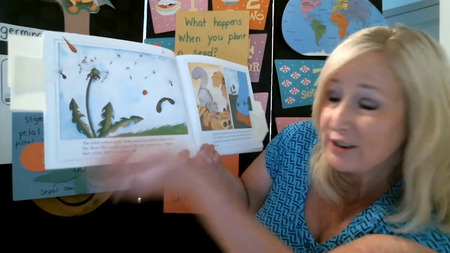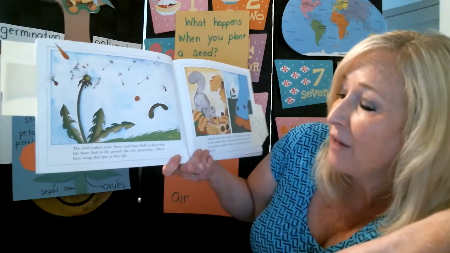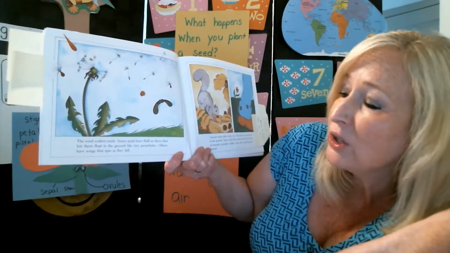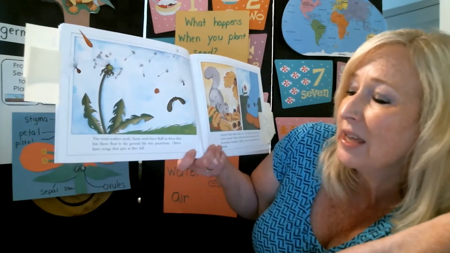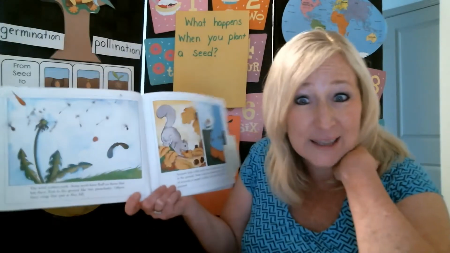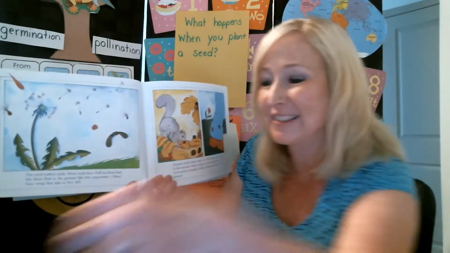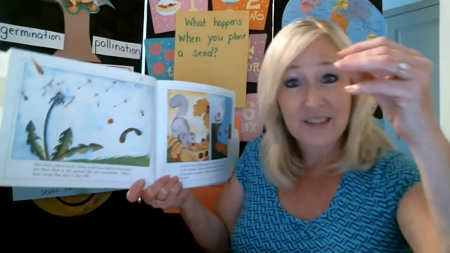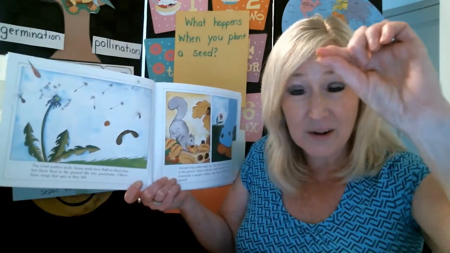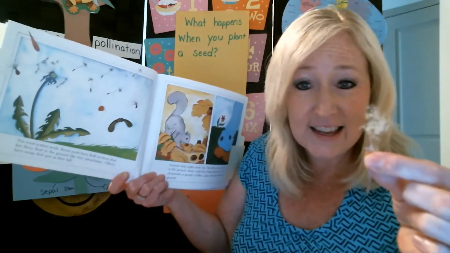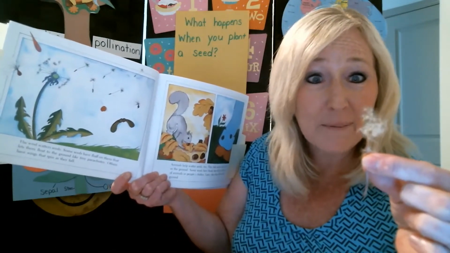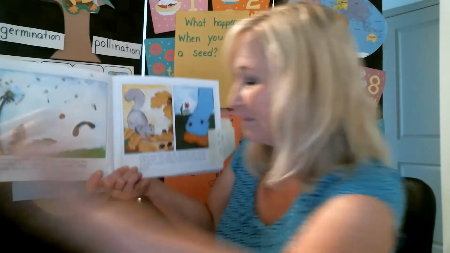The wind scatters seeds. Some seeds have fluff on them that lets them float to the ground like tiny parachutes. Others have wings that spin as they fall. I found some of those seeds when I went looking for seeds outside. One was from a tree, and this is the kind that spins as it falls. And I also found some dandelion seeds that have fluff that goes like parachutes to the ground.